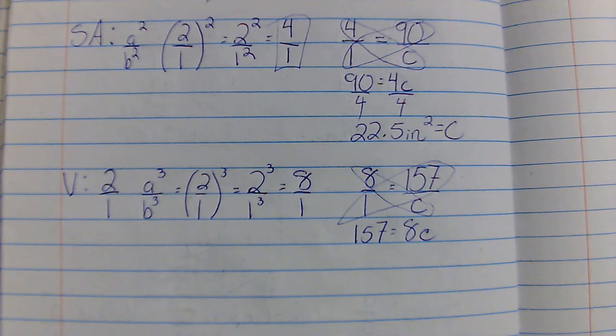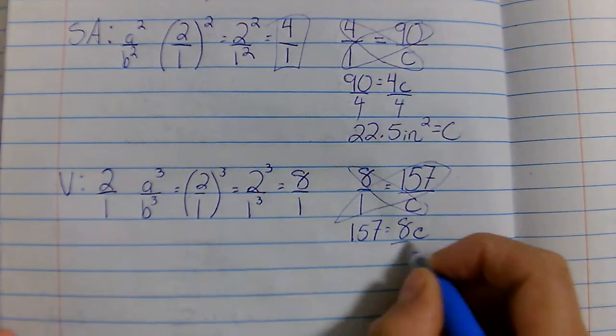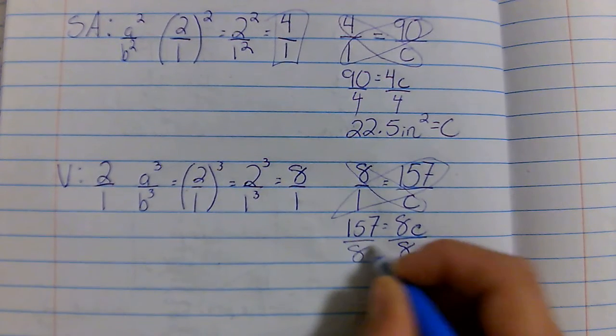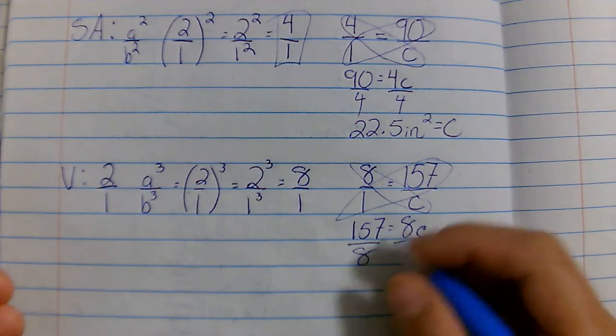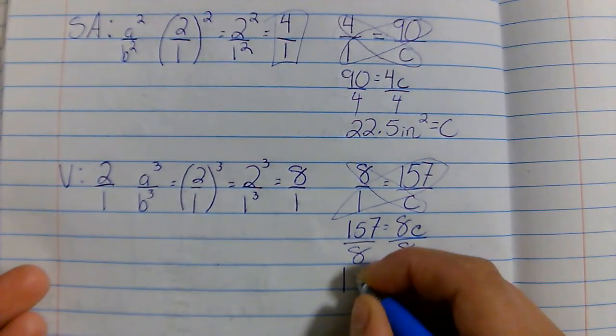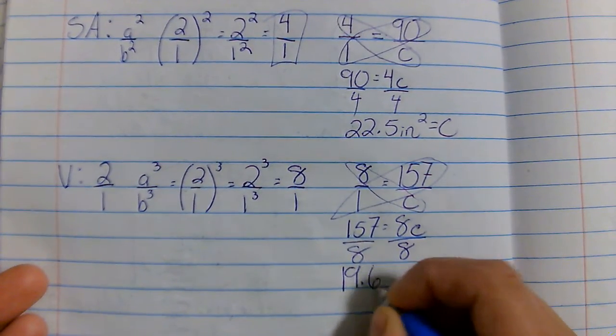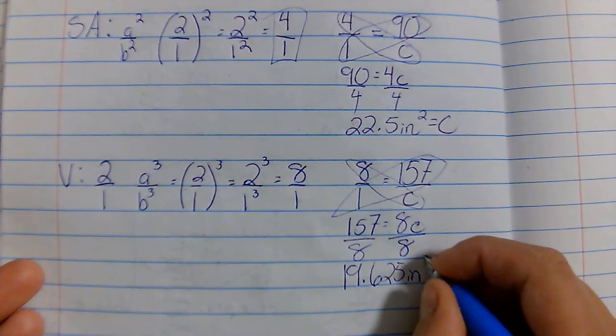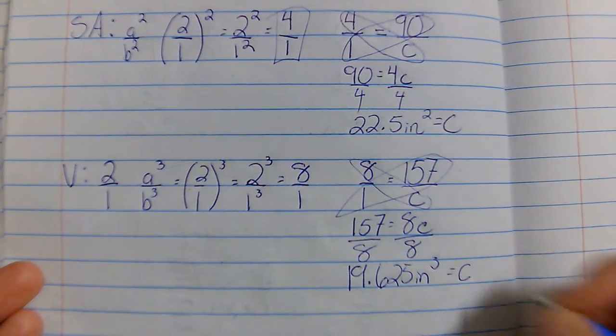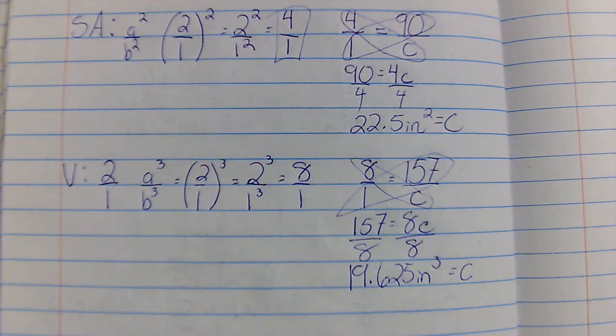I'm going to grab my handy dandy calculator because I know I have to divide by 8 on both sides. So 157 divided by 8. I'm going to write out the whole thing: 19.625 inches cubed is the volume of the smaller. All right, and that is how you find volume and surface area of similar solids.